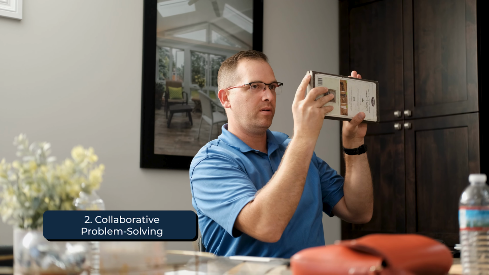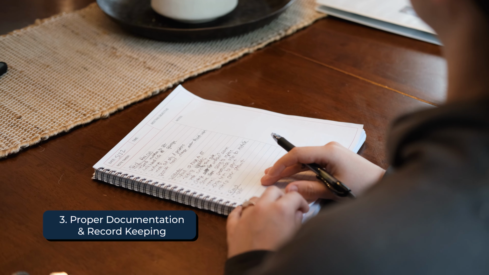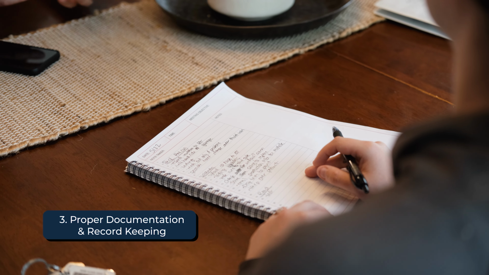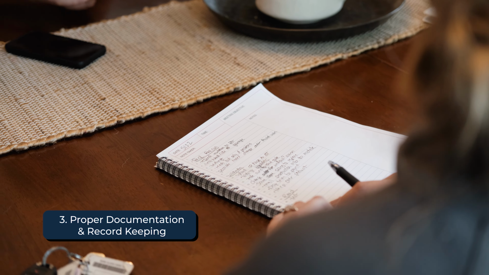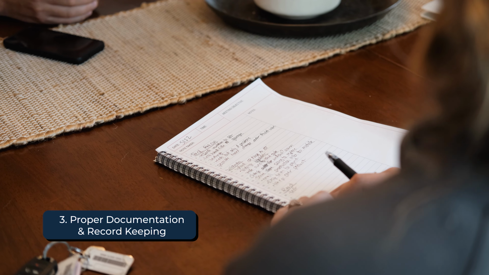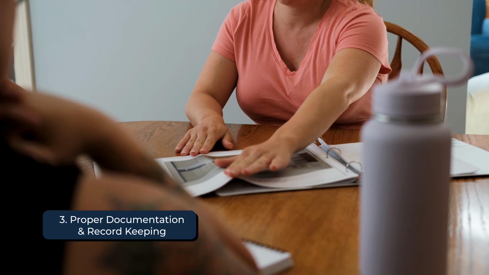Our third strategy for resolving conflict is proper documentation and record keeping. Be sure to keep proper documentation on contracts, change orders, communications, and payments. This documentation serves as a reference point if there's a disagreement about what was previously agreed upon.